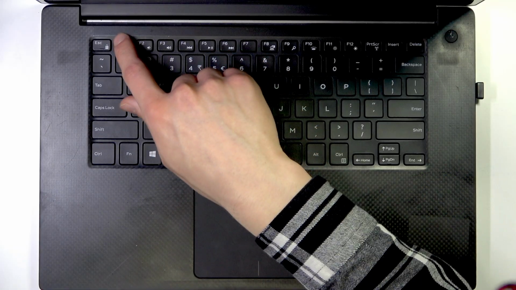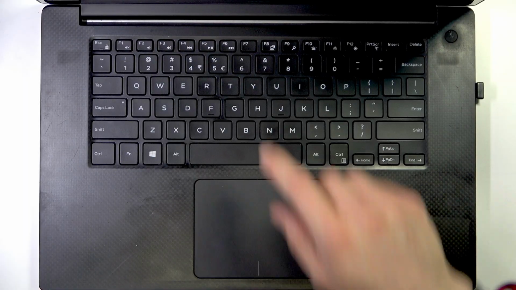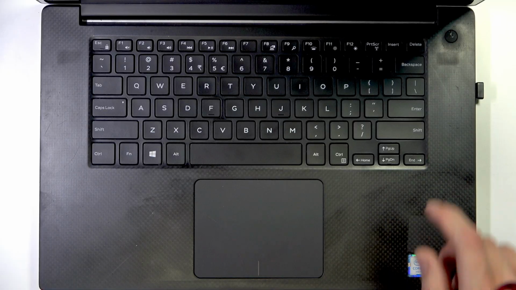The F1 button calls the help menu in most applications. The F5 button reloads or refreshes the window or application. Then the F11 button puts media on the full screen, and the F12 opens developer tools in browsers.